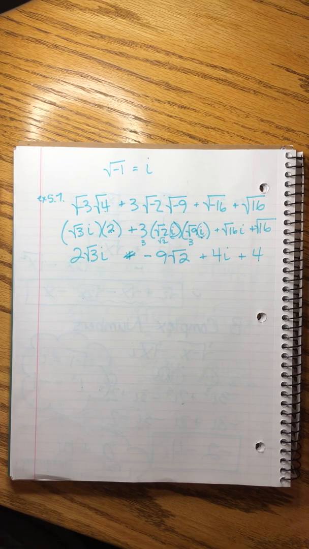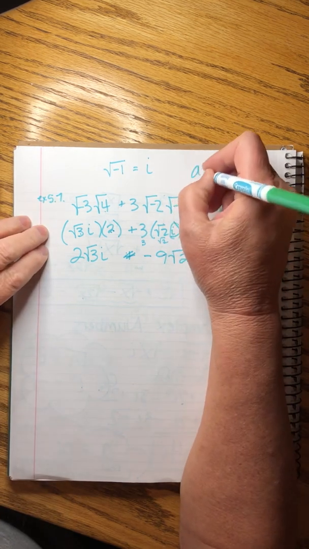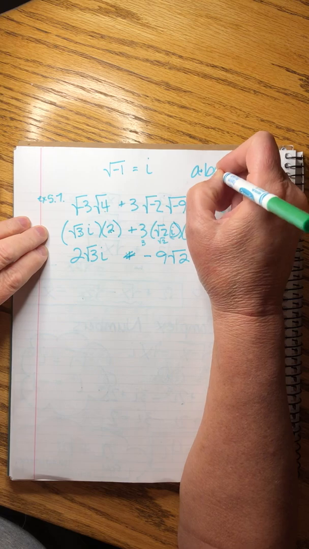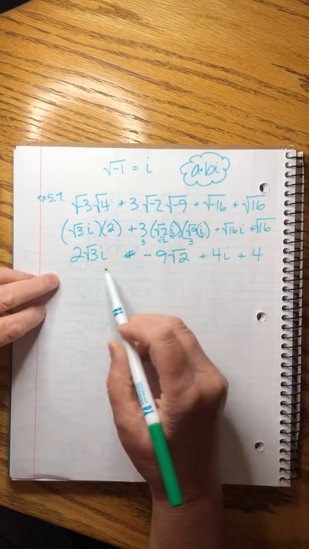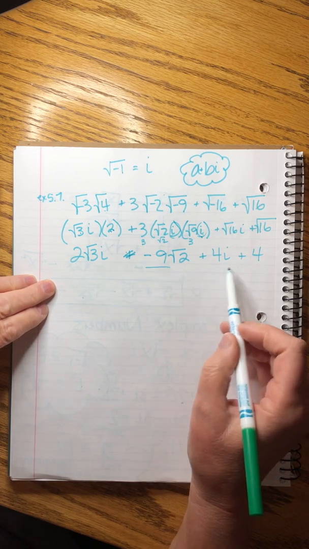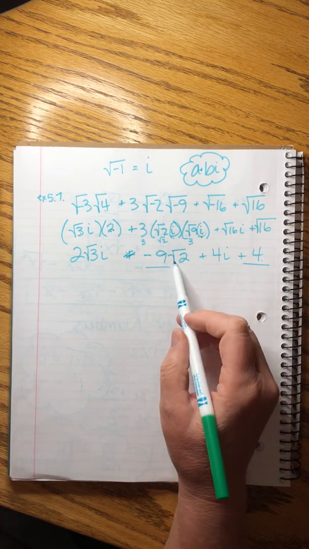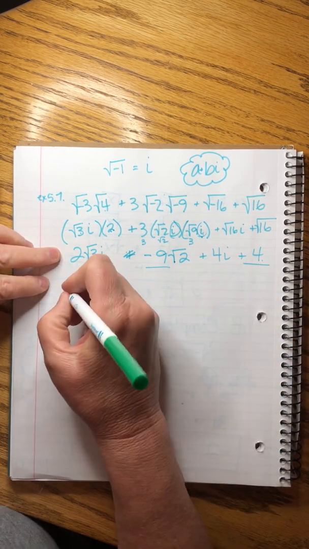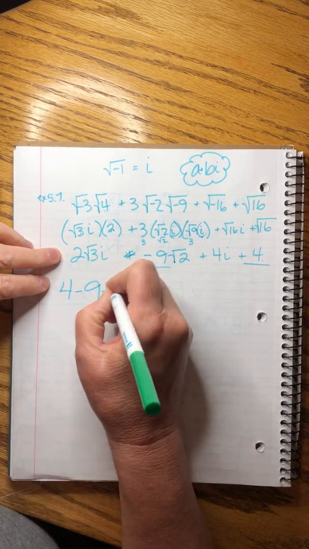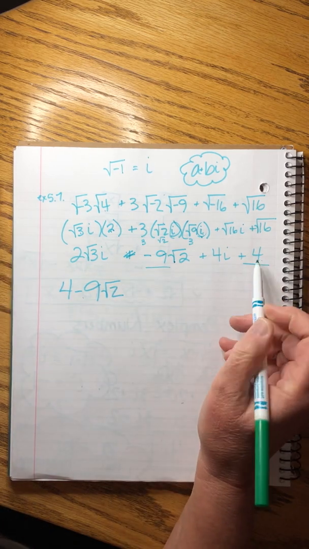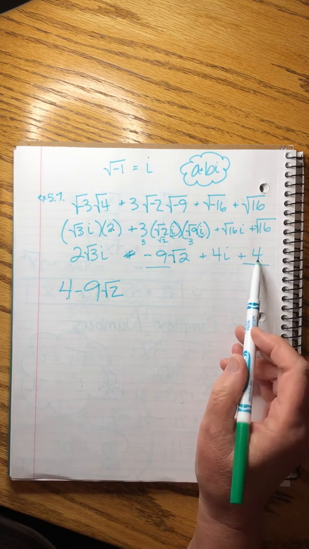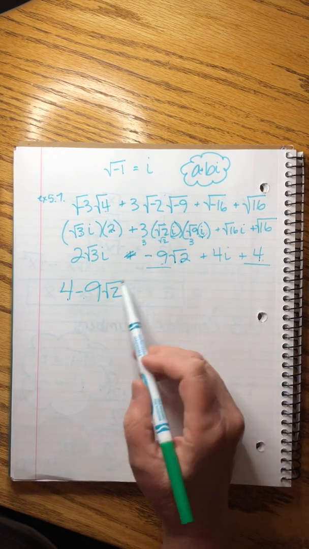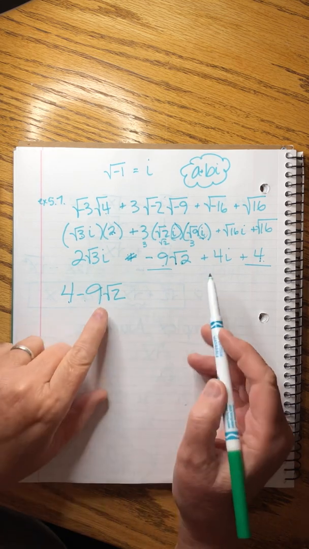Okay, so we've simplified each of those terms down. Now we want to get it into our complex number format. We want to combine all the real numbers, which is this and this, but they don't really combine because this is square root of 2 and this one isn't. So we write 4 minus 9 square root of 2. That would be the way I would present it because 4 is an integer and this is an irrational number. So I would write it in that order.